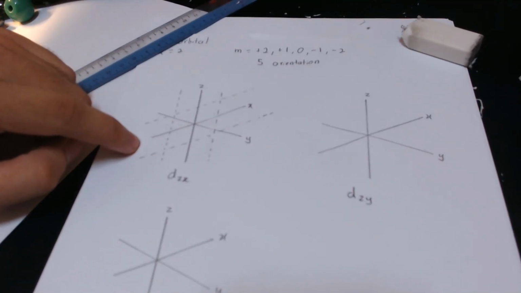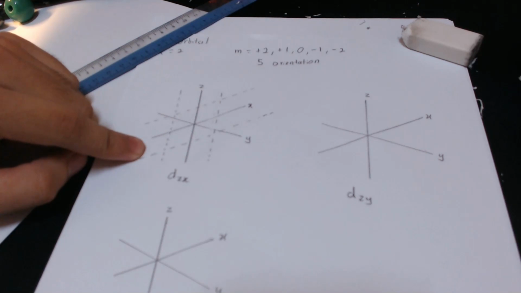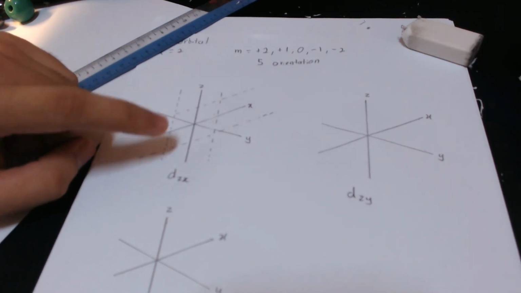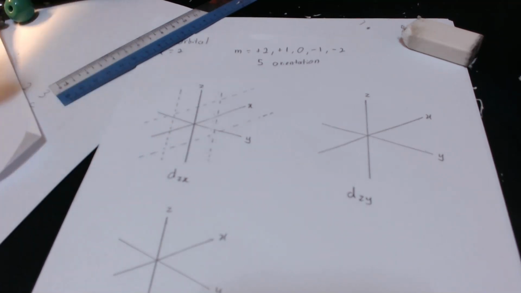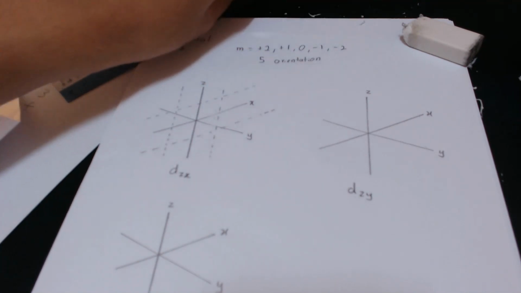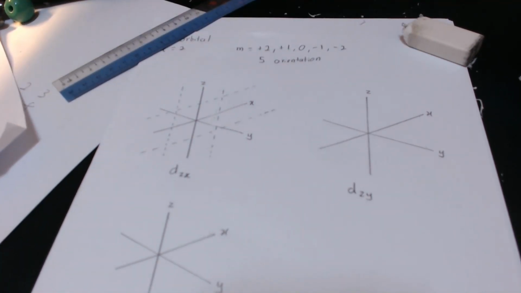Okay, now is the time untuk lukis awak punya orbital. So, I would like to use a pen. Okay, I'll take a pen.